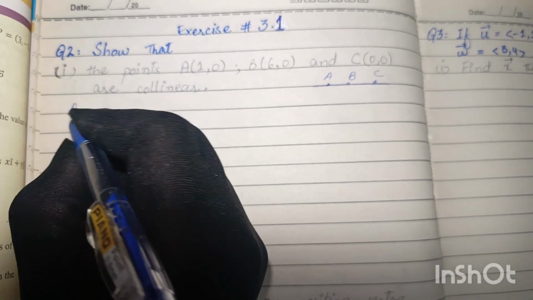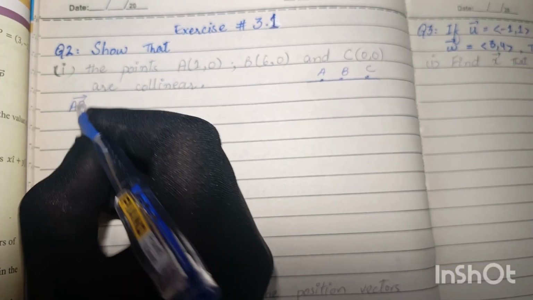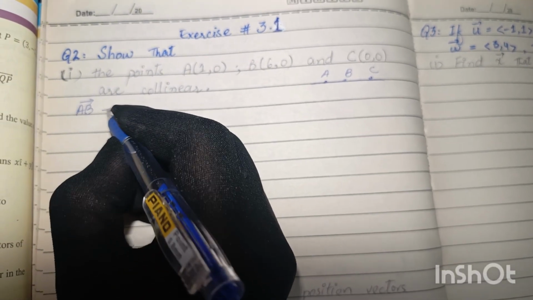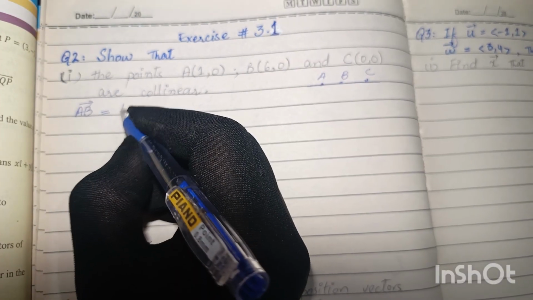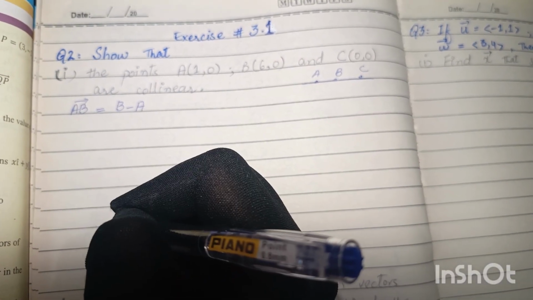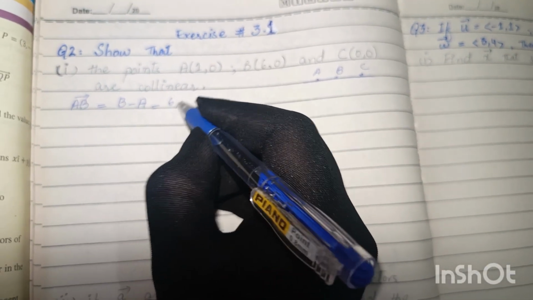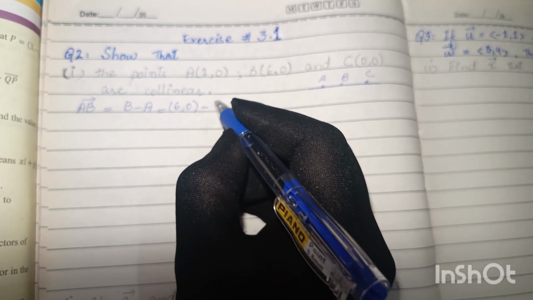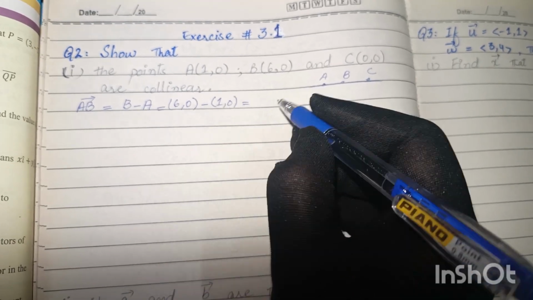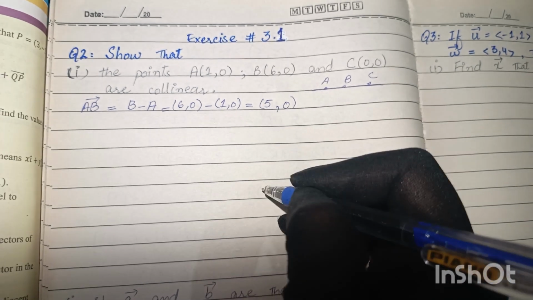First of all, we have to find the vectors joining A and B, B and C, and C and A. We have to find three vectors. First vector is AB. AB means B minus A, as I told you in the last lecture. So by putting values, we get (6,0) minus (1,0). So 6 minus 1 will be equal to 5 and 0 minus 0 will be 0.